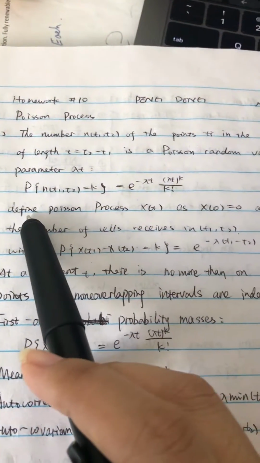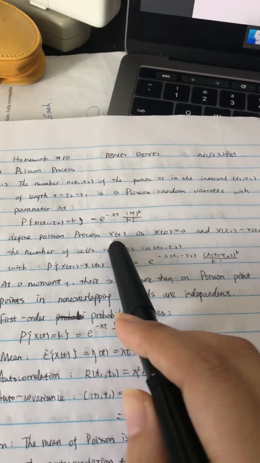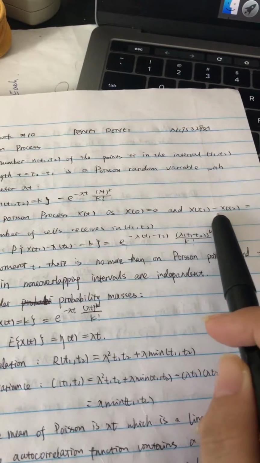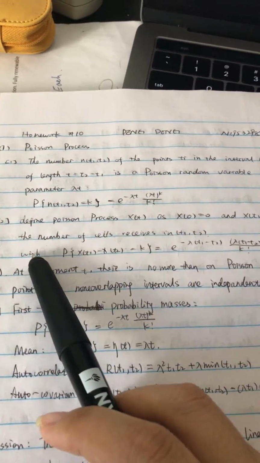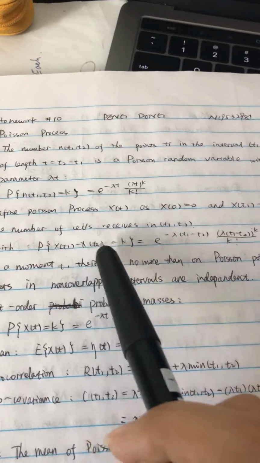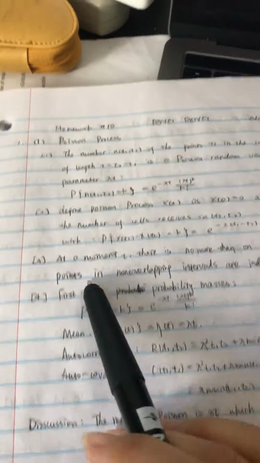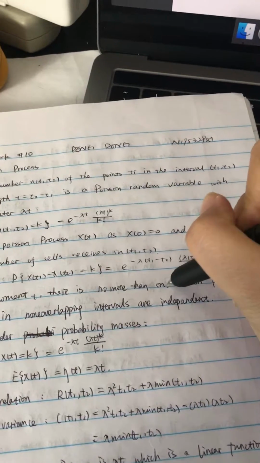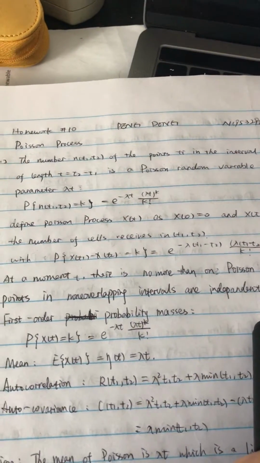e to the minus lambda t, lambda t to the k over k factorial. Define the Poisson process X(t) as X(0) equals 0, and X(t2) minus X(t1) equals the number of calls received in t1 to t2, with the probability of that being k equal to this. And at a moment t, there is no more than one Poisson point, and the points in non-overlapping intervals are independent.